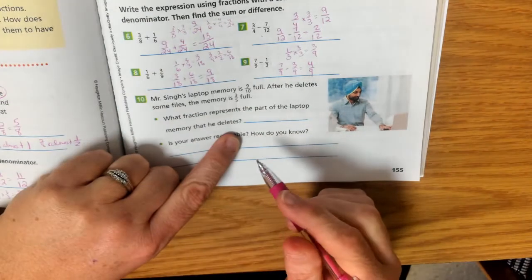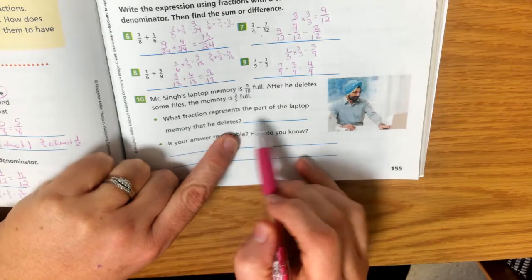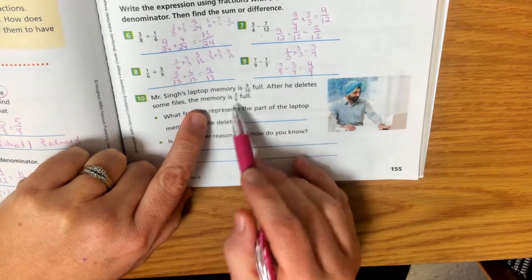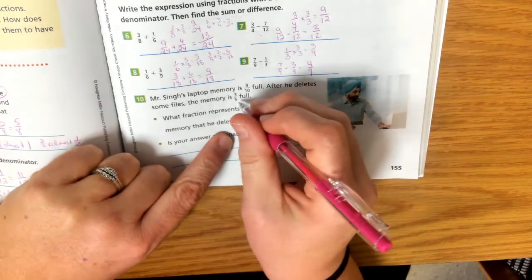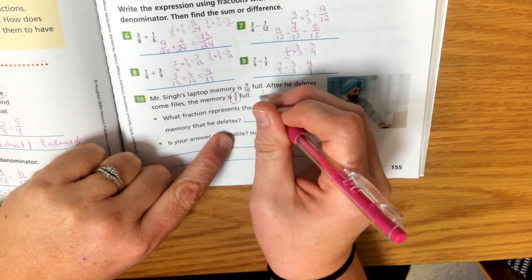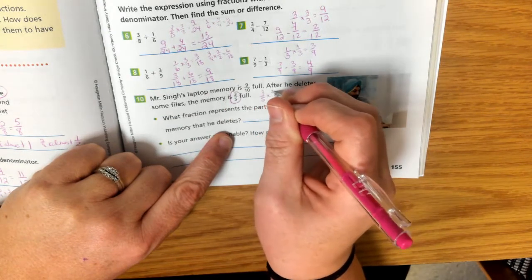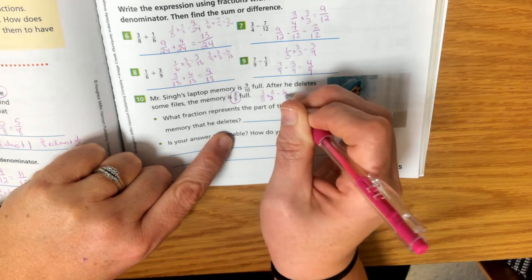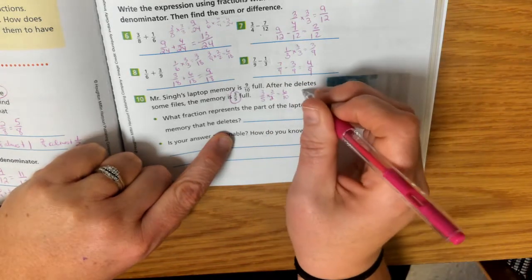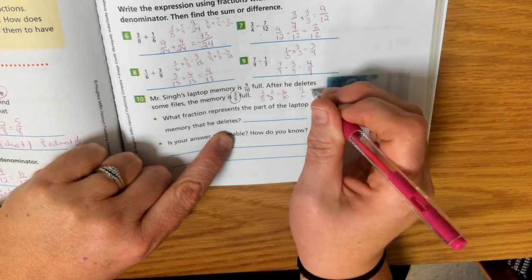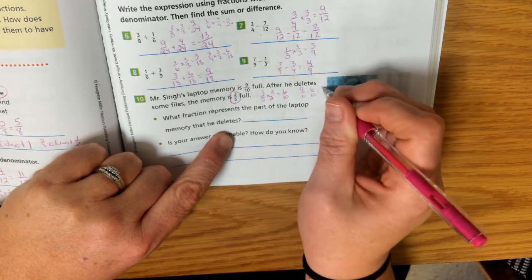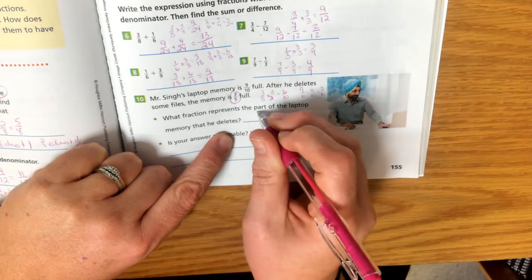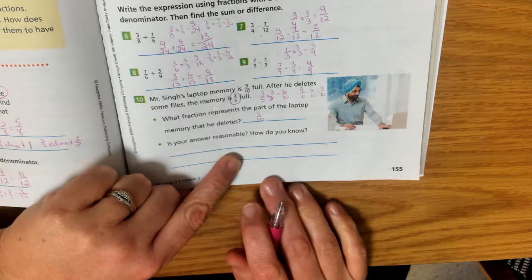So we're going to need to first figure out how we are going to find out how much he deletes. So we can regroup our 3/5 into tenths. Multiply by 2/2, which equals 6/10. So 9/10 minus 6/10 equals 3/10. So the part that he deleted is 3/10.